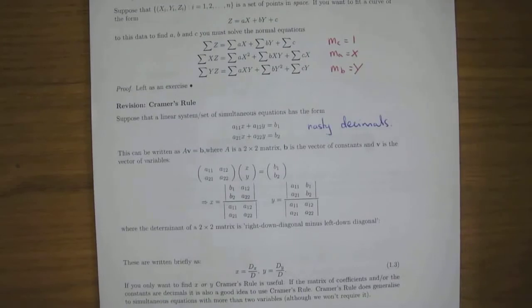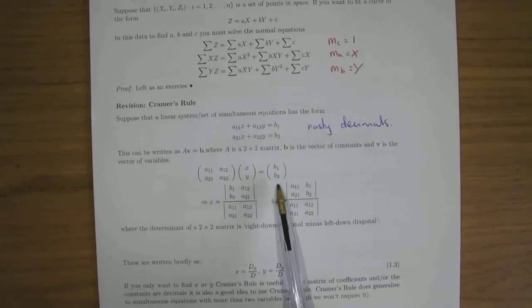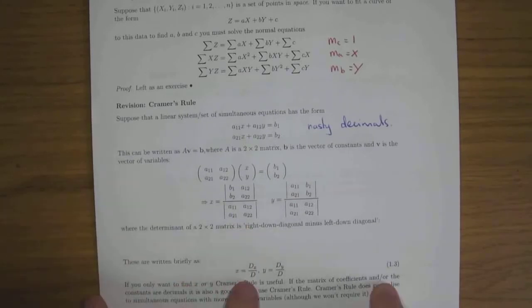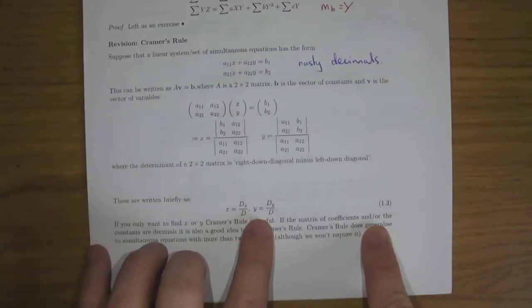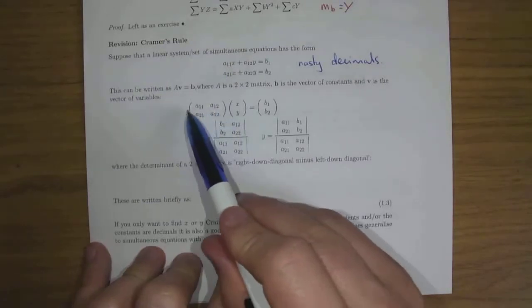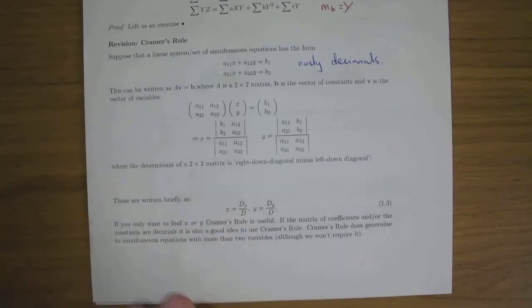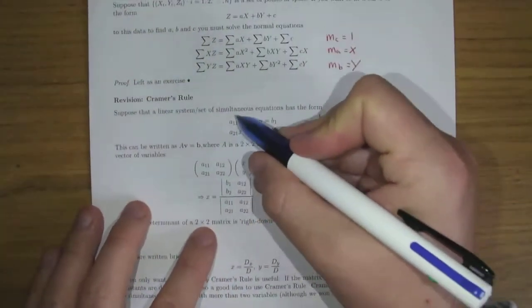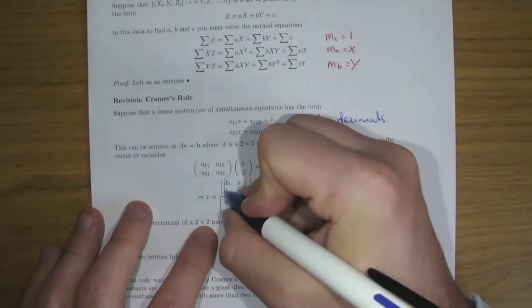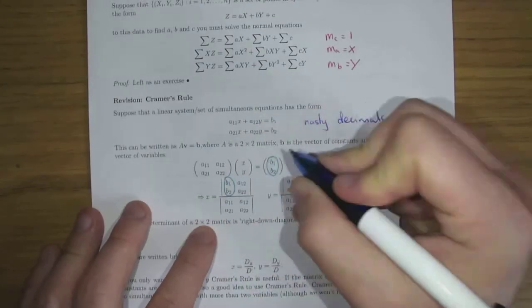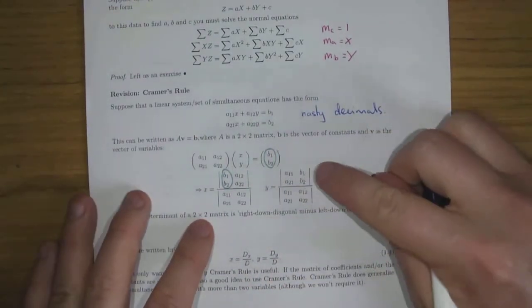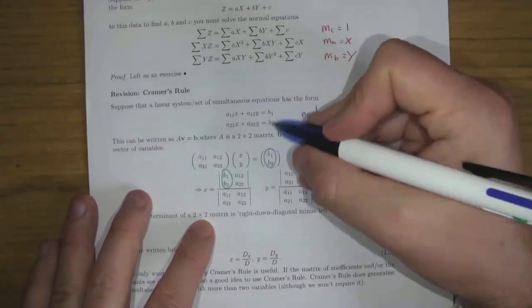Or else the other thing is you could say if you only wanted one of the variables, that might happen. So what you can do is write this as a matrix equation, and if you remember your Cramer's rule, the way I write it is dx over d and dy over d. D is the determinant of this, and that's on the bottom of both of them. For dx, you replace the x coefficients, the multiples of x, with the constants. And for dy, you replace the y coefficients with the constants.